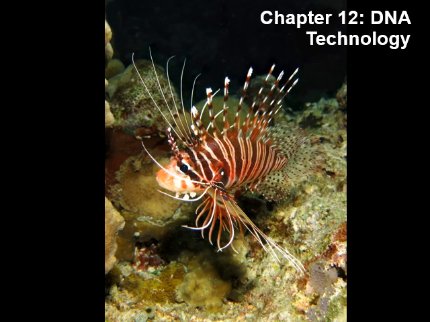Hello class, this is Dr. Lyons, and in this chapter we're going to be talking about DNA technology. So this obviously isn't a picture of DNA technology, but it is a picture of a lionfish, which I took. So sorry if you were expecting a picture of DNA technology.